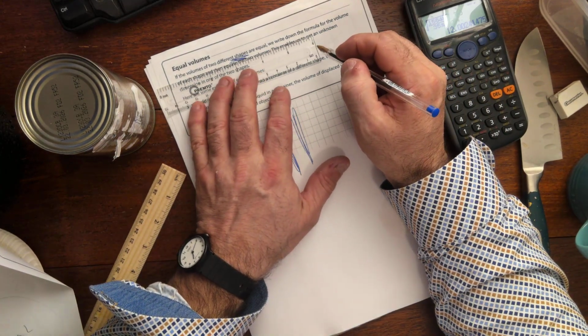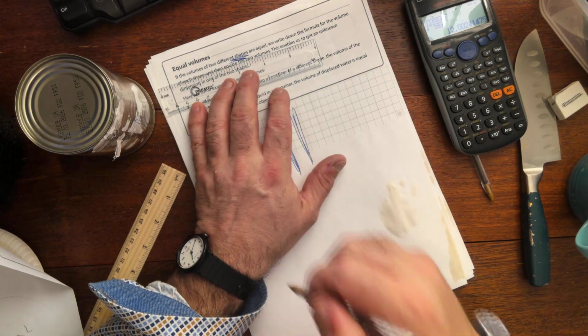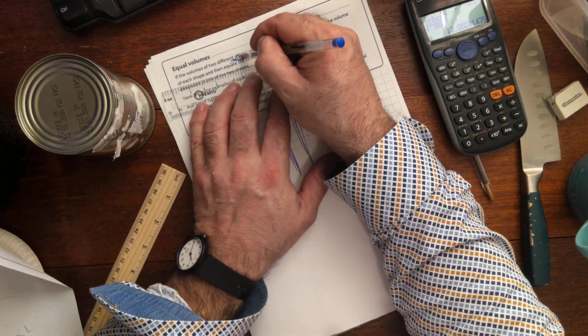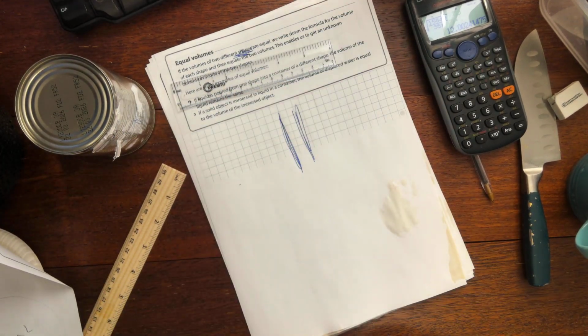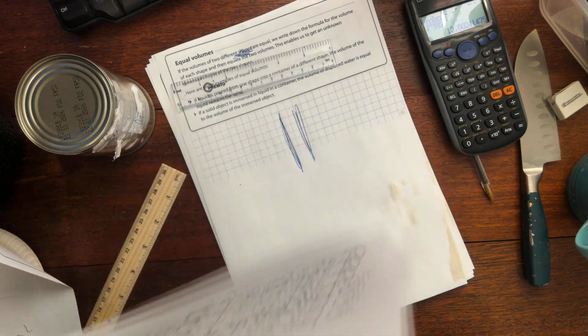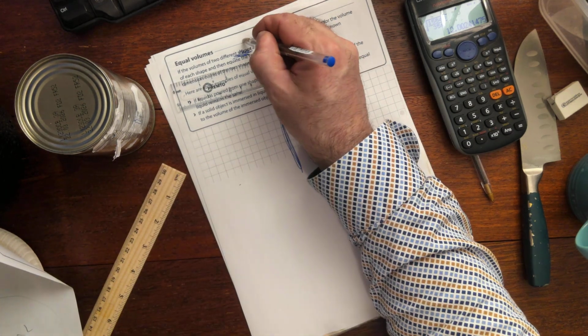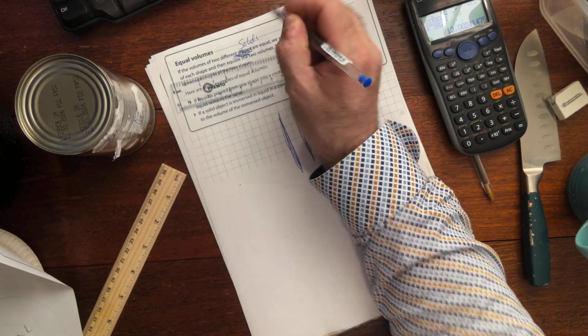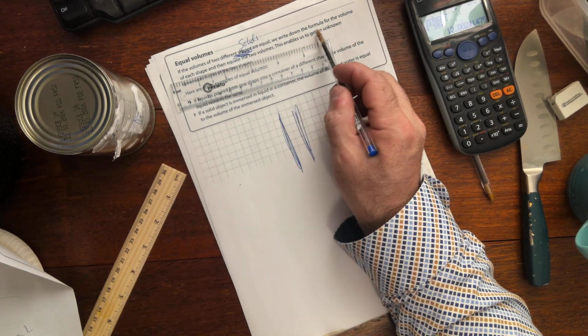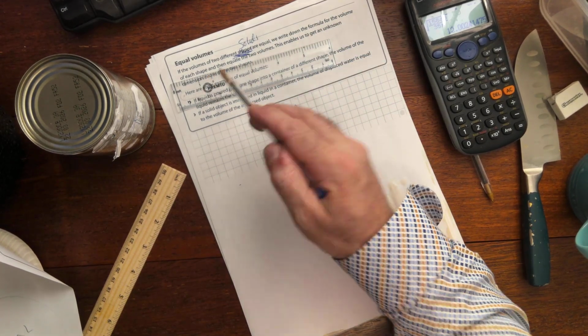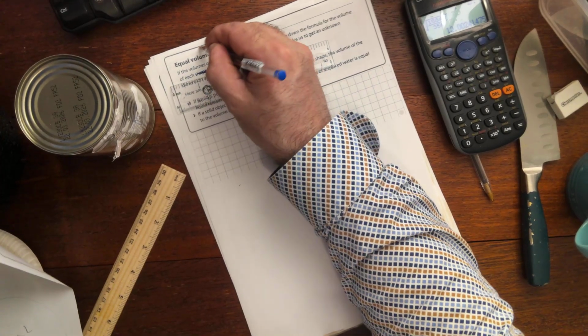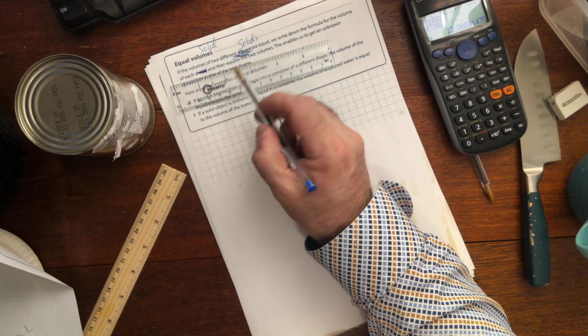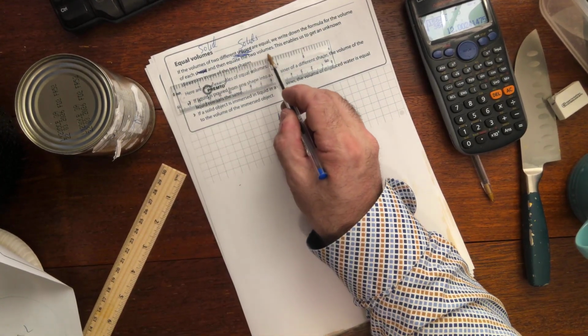So if the volume of two different solids are equal, we write down the formula for the volume of each solid and then equate the two volumes.